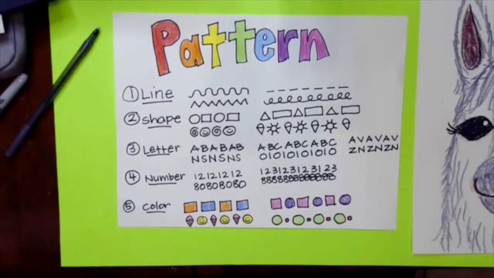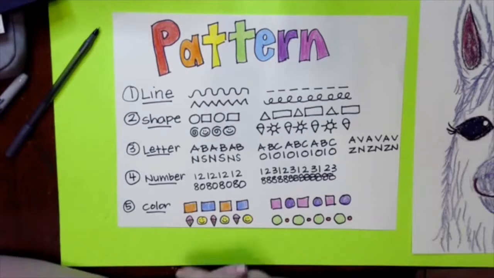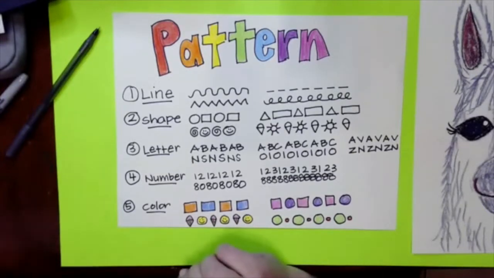Okay, my friends, if you took a look at the picture of the llamas with the people standing next to them, you can get an idea of some of the textiles, the fabrics that these people wear. So you can see that they all have different patterns on them. So let's talk a little bit about patterns. We know that in art we use 5 different kinds of patterns.